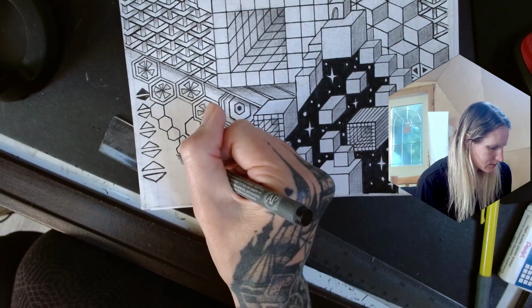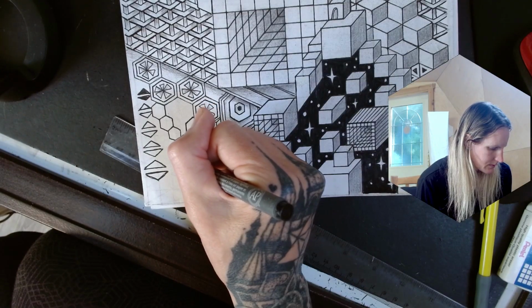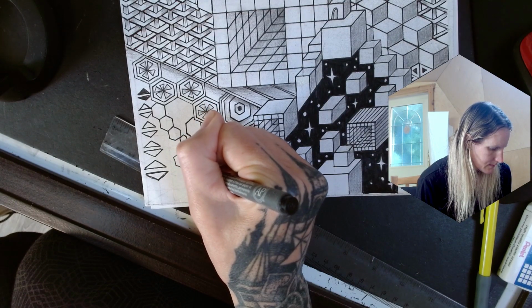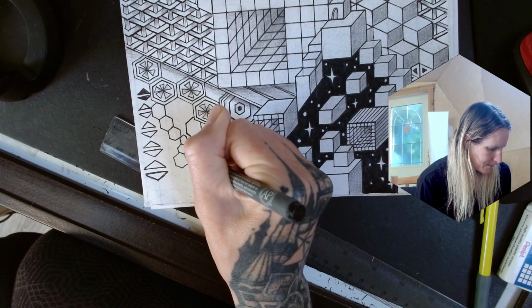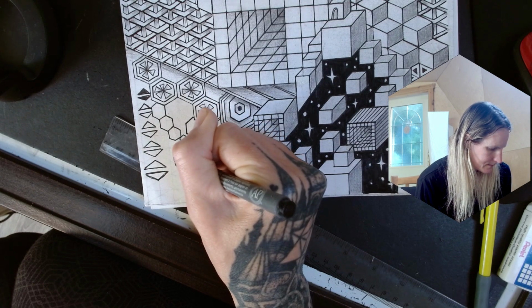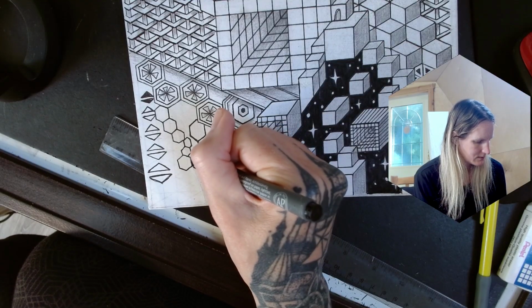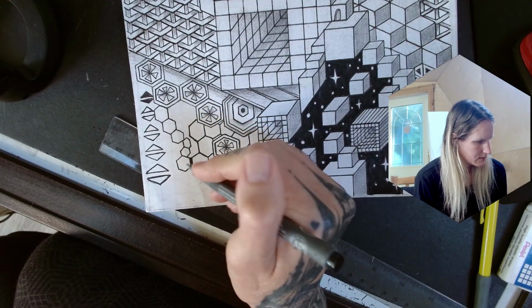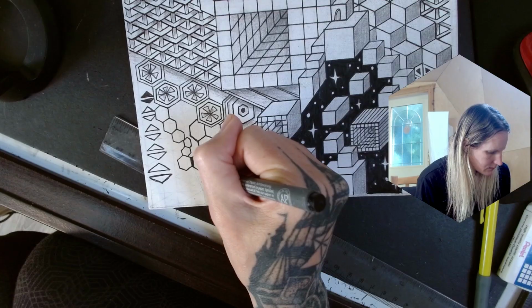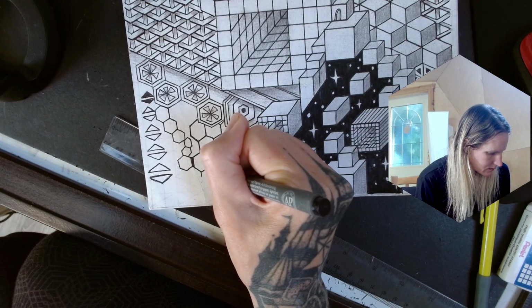And maybe a bigger one. These two aren't quite joined, but they're similar. Maybe I'll just fill it in there. And let's do some really small ones. You're getting so good at this.